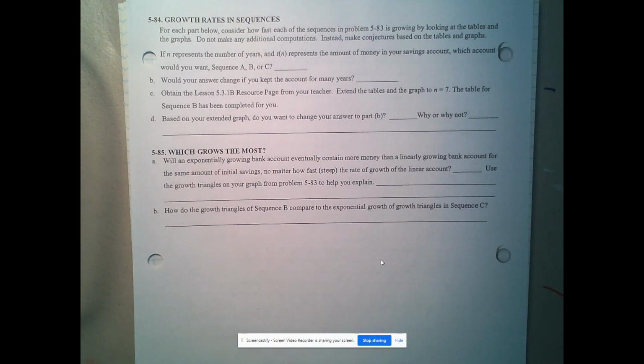And then, for each part below, consider how fast each of the sequences in problem 5-83 is growing by looking at the tables and the graphs. Do not make any additional computations. Instead, make conjectures or best guesses based on the tables and the graphs.